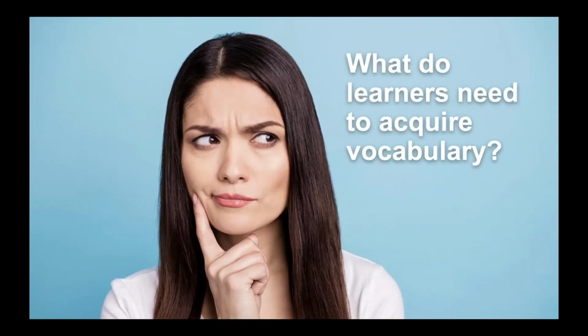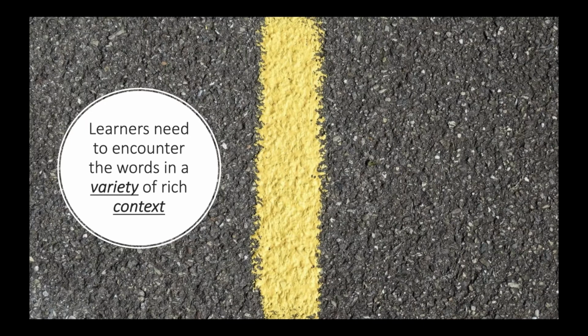Let's look at 3 things that are critical for learners to acquire vocabulary. First, in order for learners to acquire and retain vocabulary, they need to encounter the words in a variety of rich contexts, often requiring up to 16 different encounters. But what does in context mean?